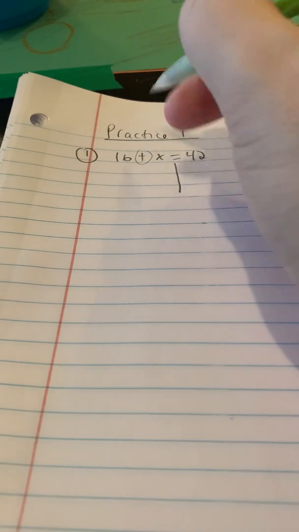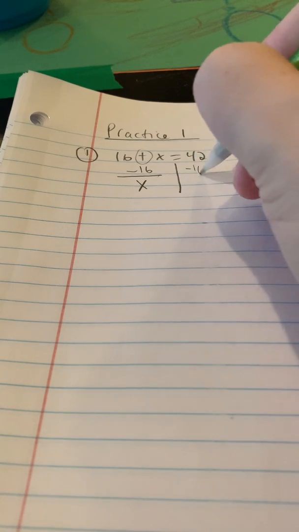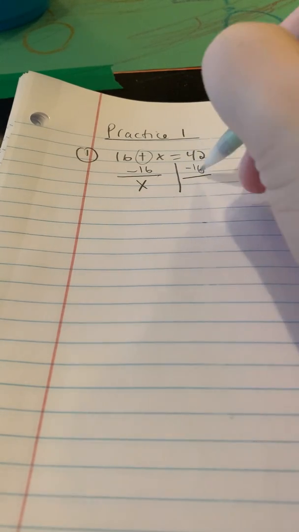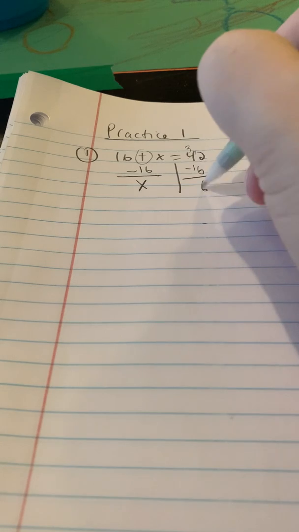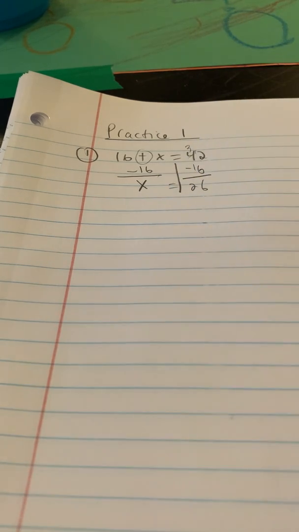Welcome back. Okay, this is practice set 1. I'm going to go through my solutions. Number 1 said 16 plus x equals 42. Draw my line. Start on the left because that's where my operation is. Addition, the inverse of addition is subtraction. I subtract 16, I'm left with x. If I subtracted 16 from this side, I also have to subtract 16 from this side. 42 minus 16 is 26. My final answer is 26.